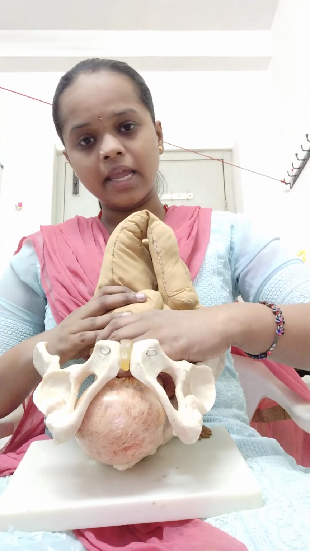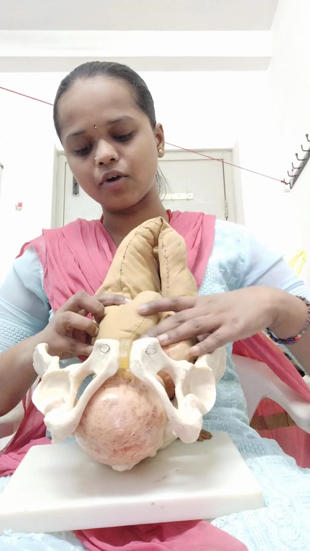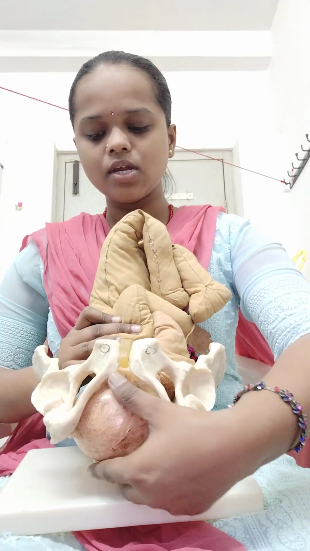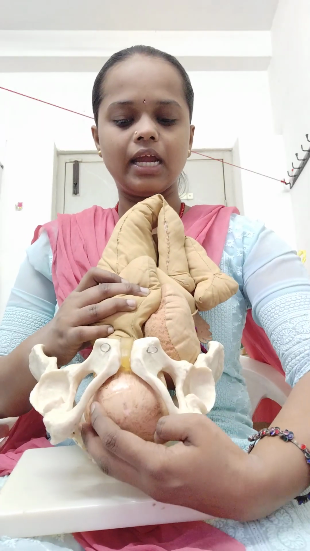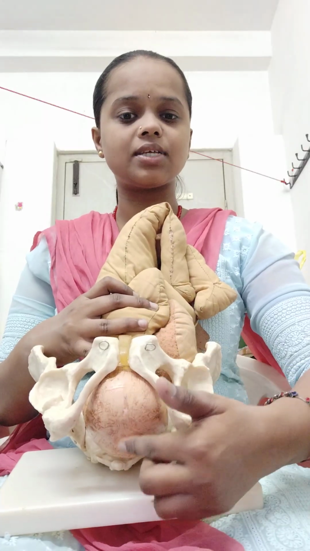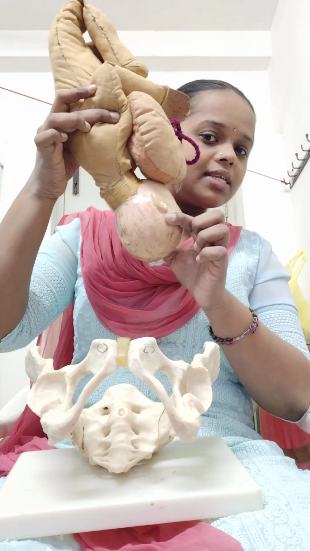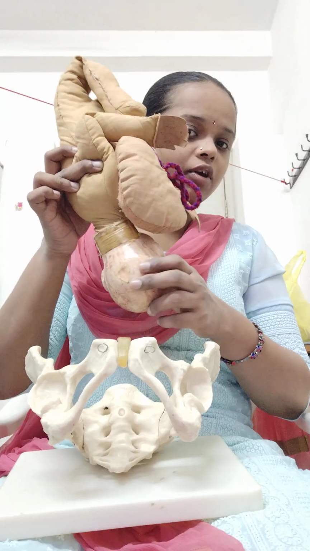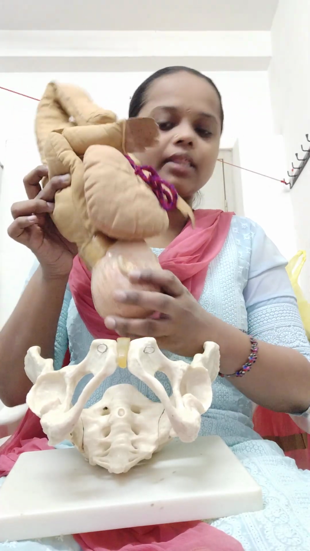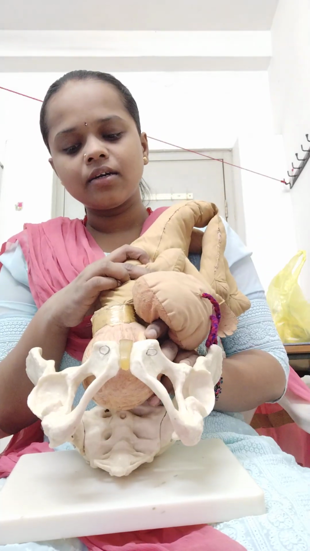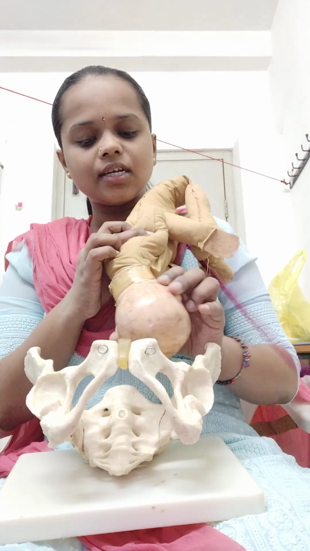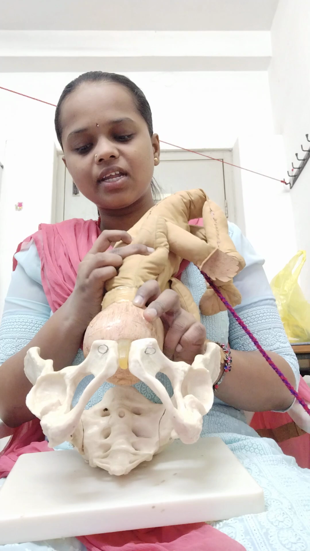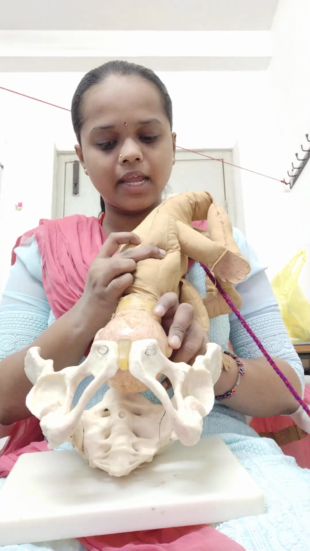So from engagement, descent, flexion, there occurs internal rotation. See, internal rotation is when our head should come into the anteroposterior diameter. So it rotates and the sagittal suture comes into the AP diameter. When it rotates, there is a twist. When it's left occipitotransverse, when it rotates, there is 2/8 of the circle. But if it is left occipitoanterior, when it rotates, it is only 1/8 of the circle. Okay, if it is transverse, it is 2/8 of the circle. If it is left occipitoanterior, it is 1/8 of the circle.